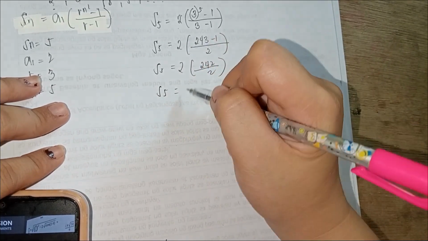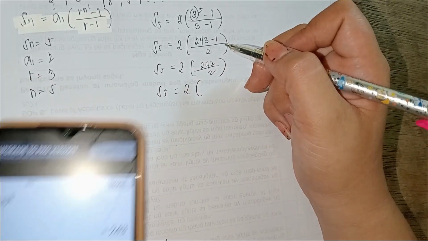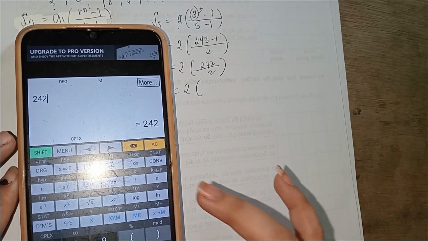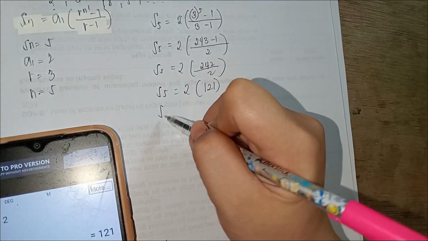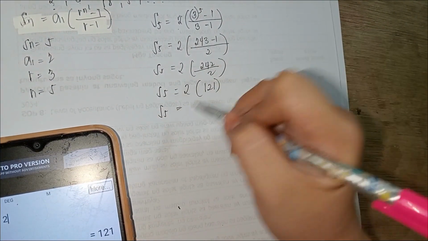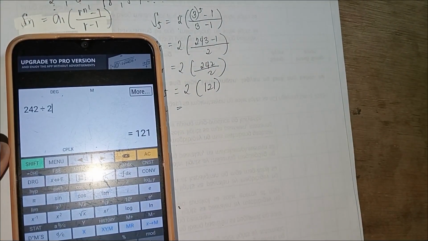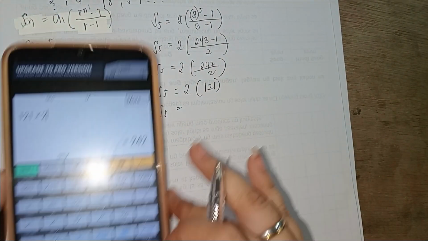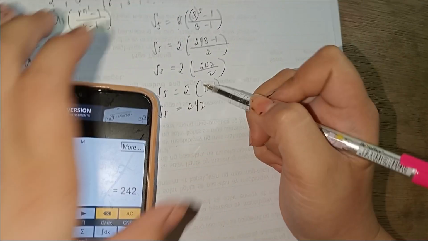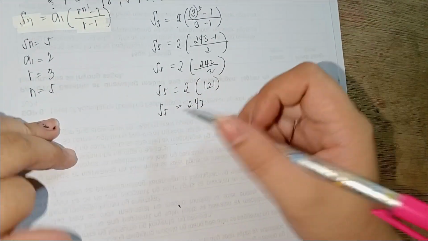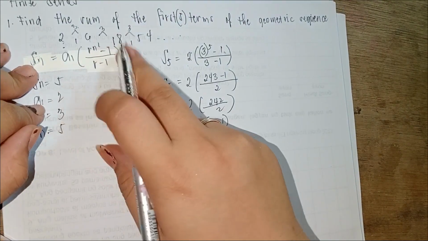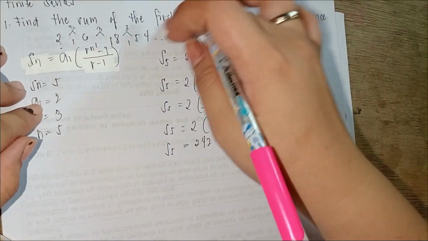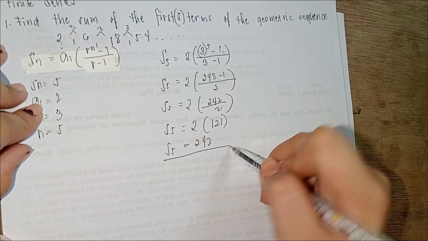So S of 5 is 2 times 242 divided by 2. 242 divided by 2 is 121. So our final answer is S of 5 equals 2 times 121, which is 242. So our answer here is the sum of the first 5 terms of the geometric sequence 2, 6, 18, and 54, and that is 242.